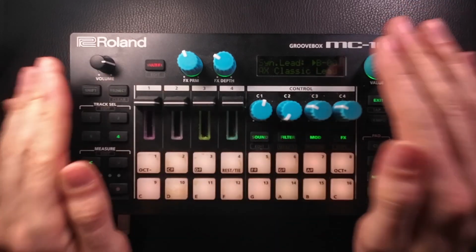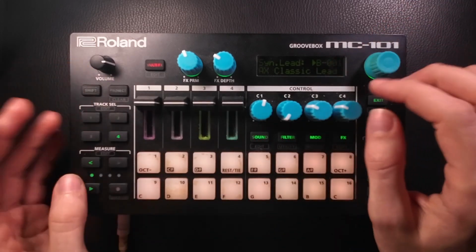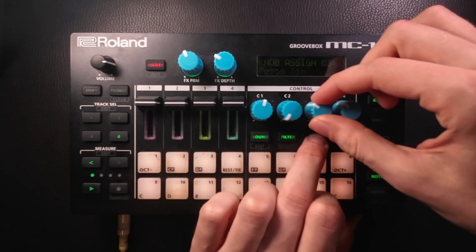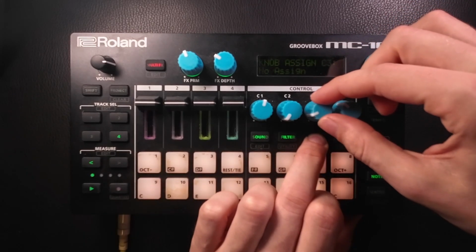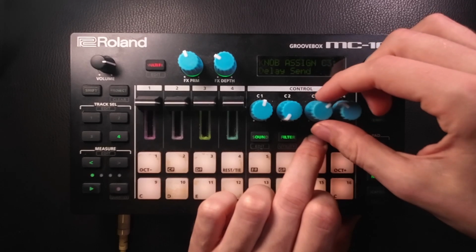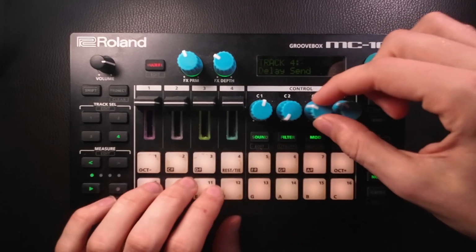I had no idea what I was doing all along. Just even adds a little reverb. Maybe let's get a delay. Delay sends. There you go.